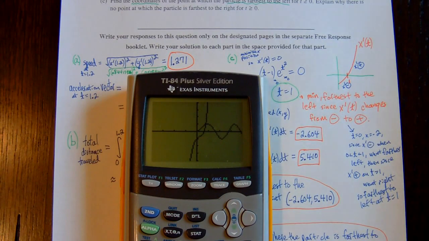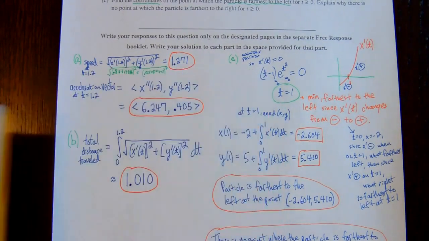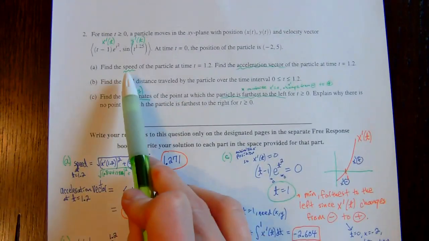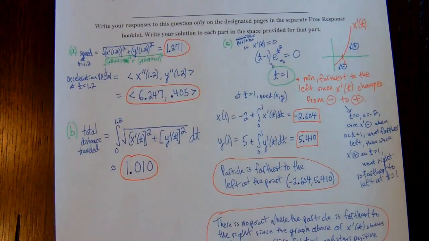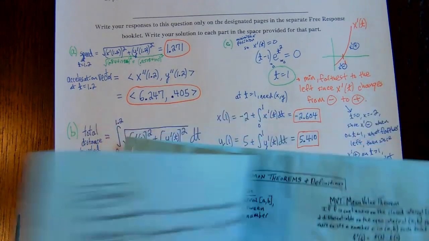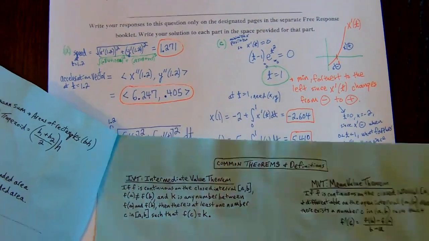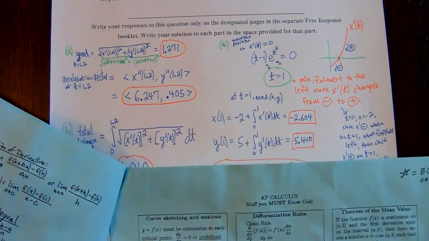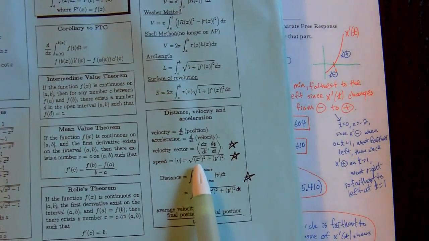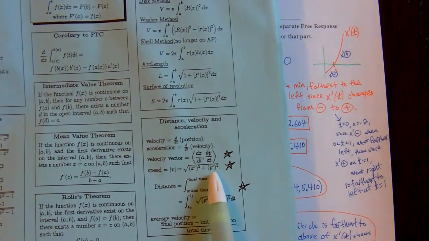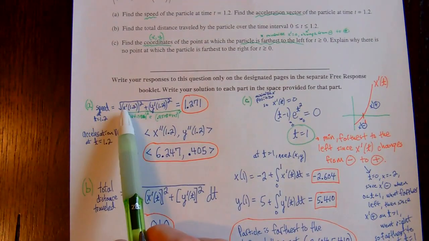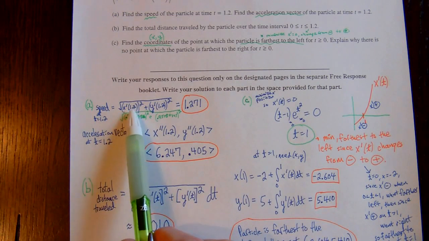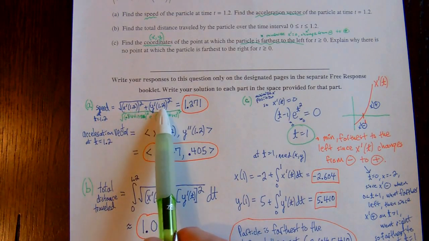Now, when we do the speed of the particle, there's two parts to part A. You got to remember to do both of them. We got to do the speed and also the acceleration vector. So the speed formula, remember from your blue packet, in case you need some help with that, that speed formula is just the square root of X prime squared plus Y prime squared. And so what I did, I set it up like this. The speed at 1.2 is the square root of X prime of 1.2 squared plus Y prime of 1.2 squared.